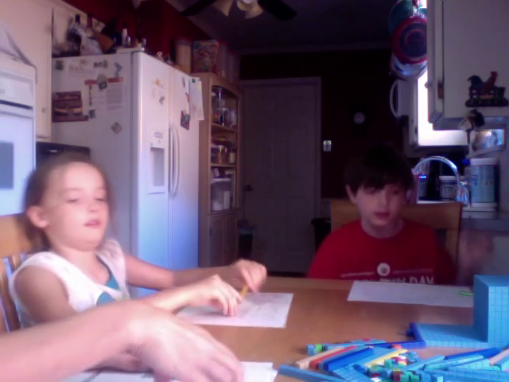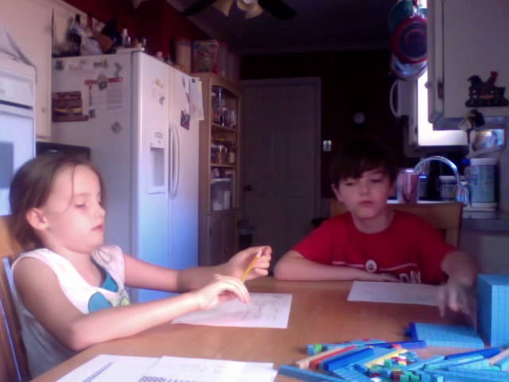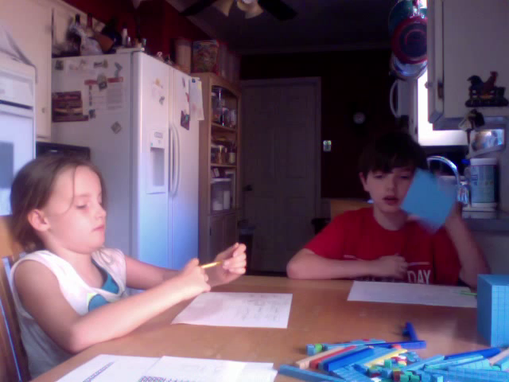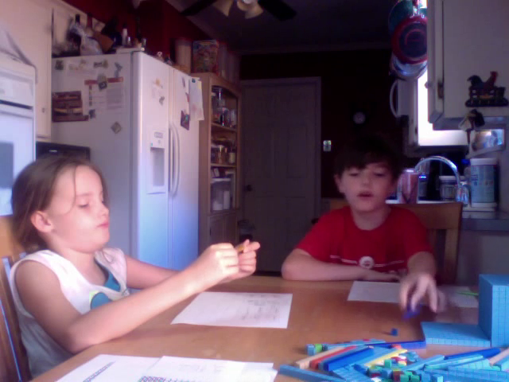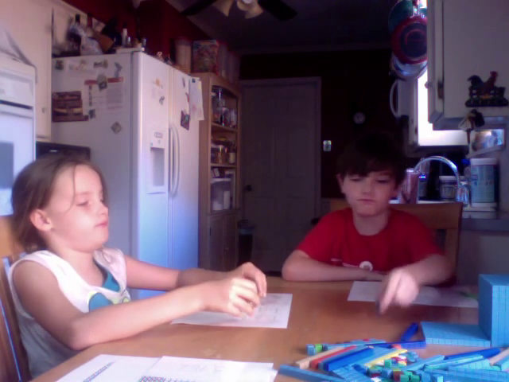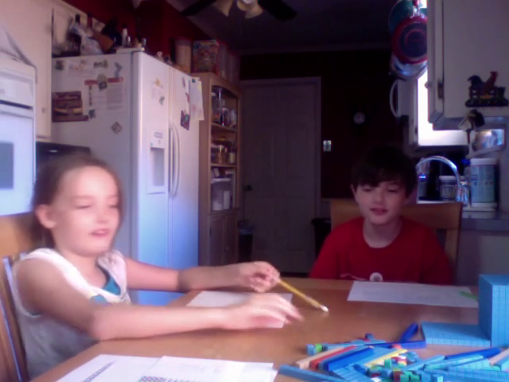Build this one. You need 3,000, 3 of these, 3,000 cubes. 7 of the 100 cube things, flats. And then 6 base 10 rods and 2 lonely ones. 2 lonely ones. All right.